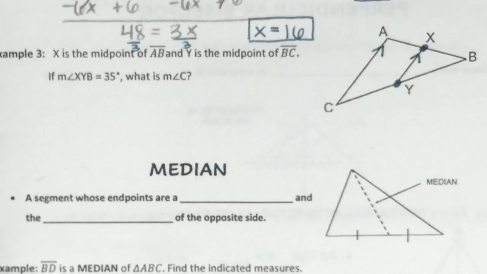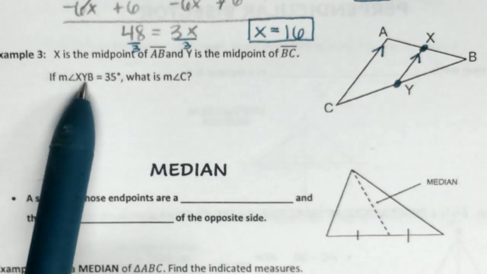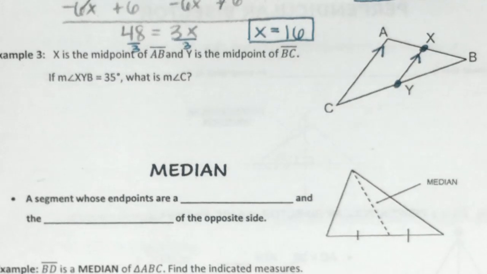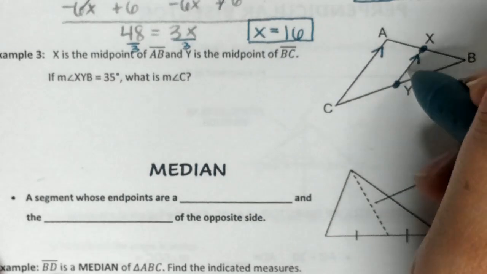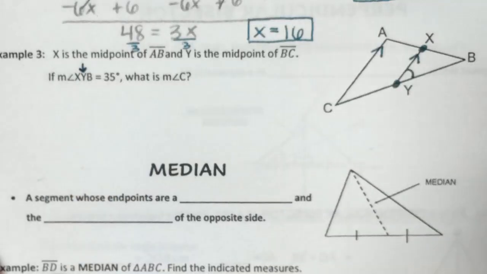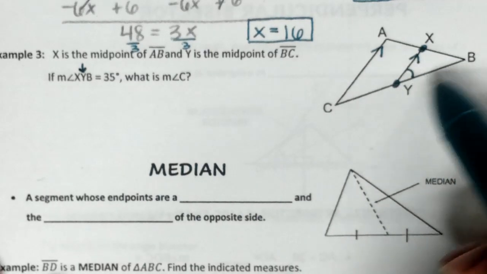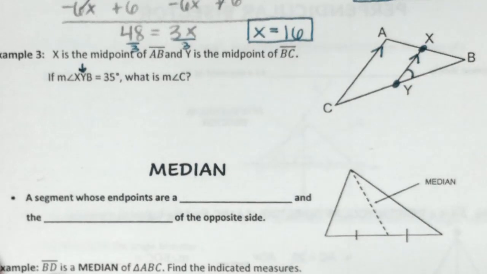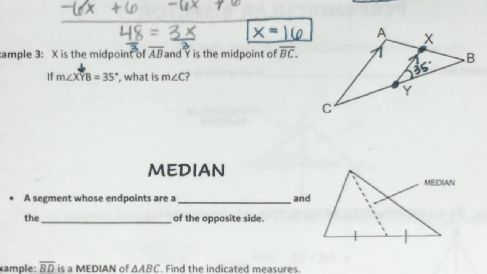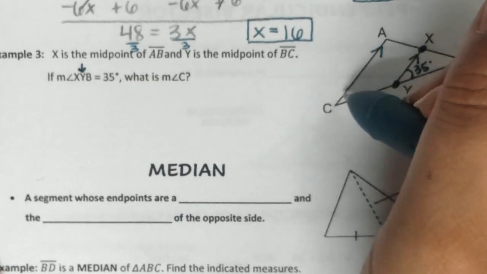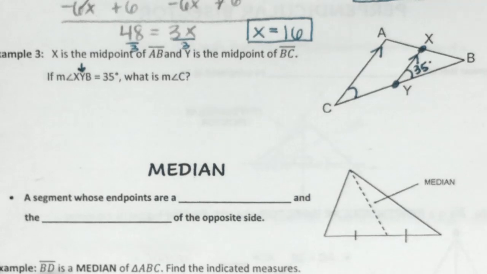Y'all, a lot of people today have been having trouble with this. Where is angle XYB? Start at X, go to Y, go to B. What angle is that? It's always going to be that middle letter, but to figure out which part of Y, you have to start at X, go to Y, go to B. Does everybody see how that is XYB? That is 35 degrees. What is angle C? Why is angle C also 35 degrees?